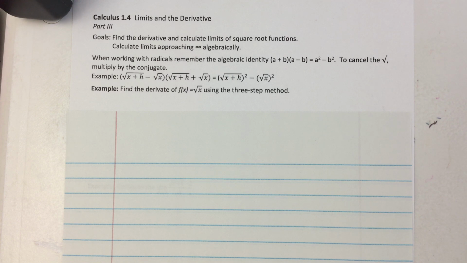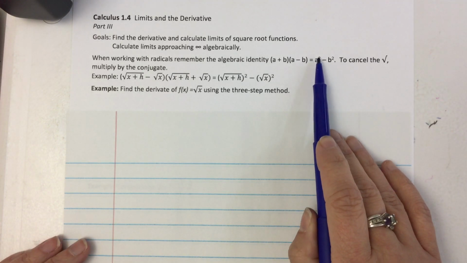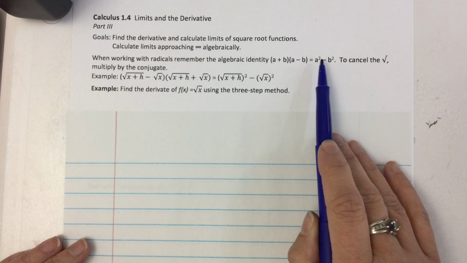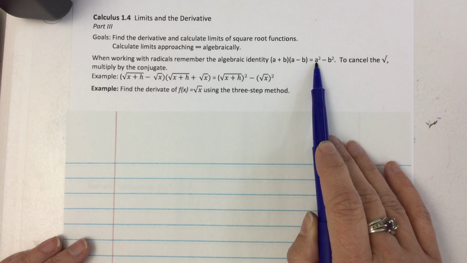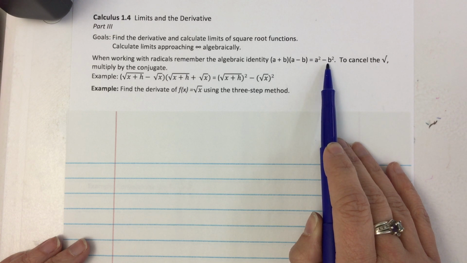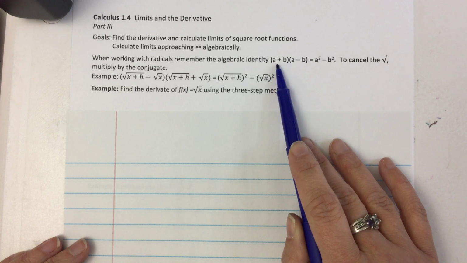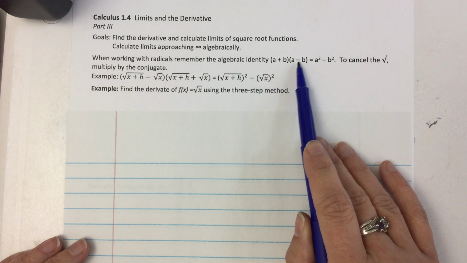Today we are working on calculus and finishing up Chapter 1, Section 4. What is really going to help us when we are working with radicals is remembering the difference of squares and how that works. If I have a squared minus b squared, if you take the square root of a squared, you get a. If you take the square root of b squared, you get b. And what you would do to factor is go a plus b and a minus b.